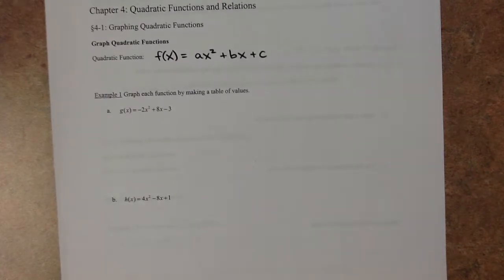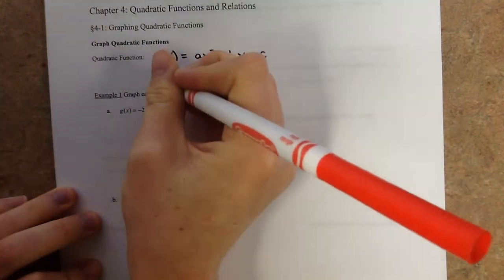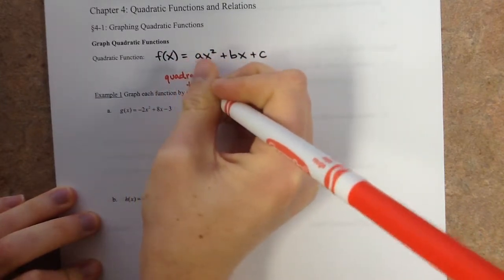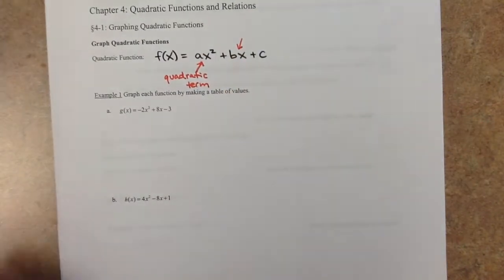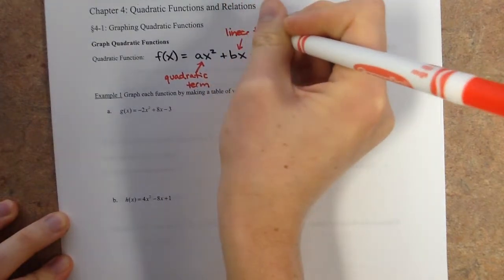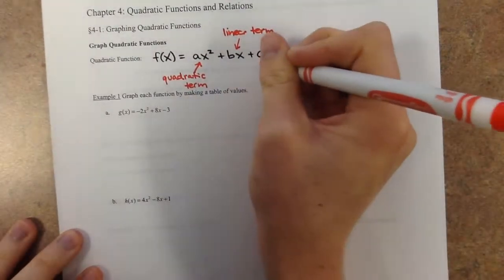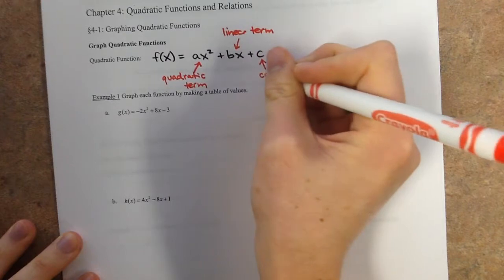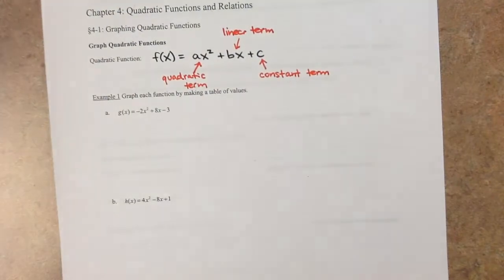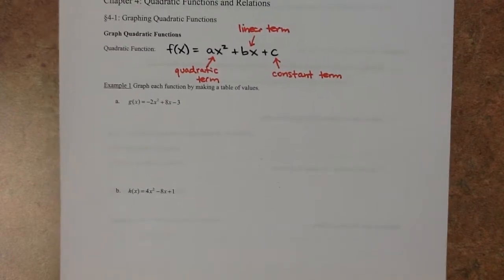Let me label a couple of pieces for you. So the ax squared, this piece right here that's attached to the x squared, this is known as the quadratic term. The piece that is attached to an x, that could be a 2x or a negative 3x or something like that, that is the linear term. Notice it looks just like a linear function if we cut this part out, so that's why this is the linear term. And then the plain old number, this is the constant. Okay, so we've got a quadratic term, a linear term, and a constant term that all band together to form the standard form for a quadratic equation.